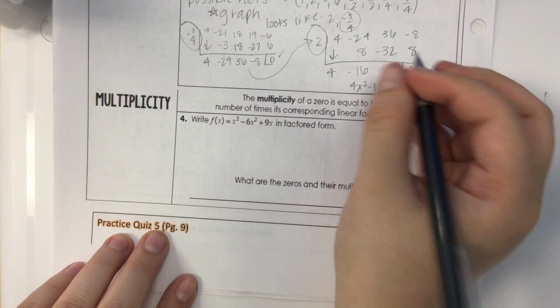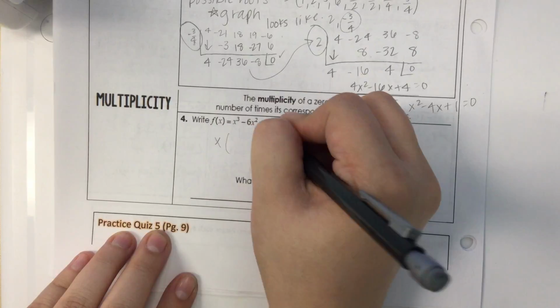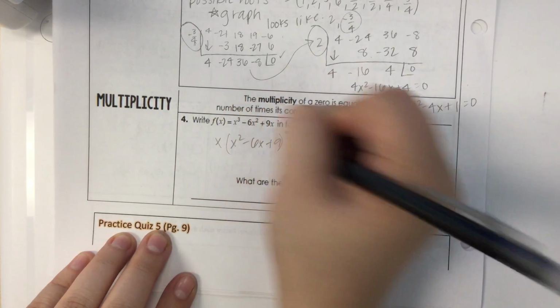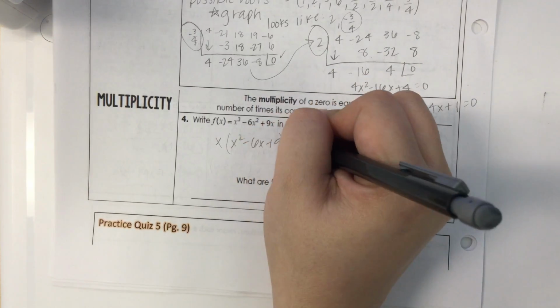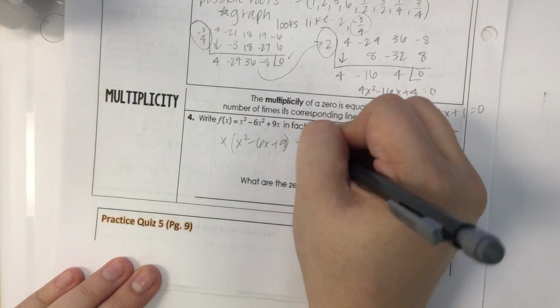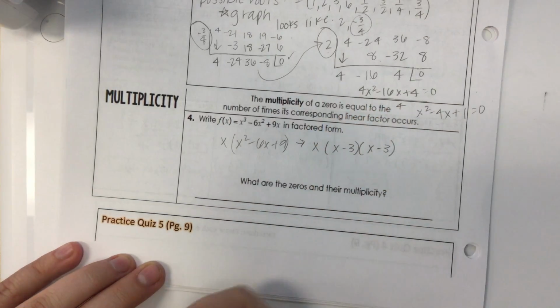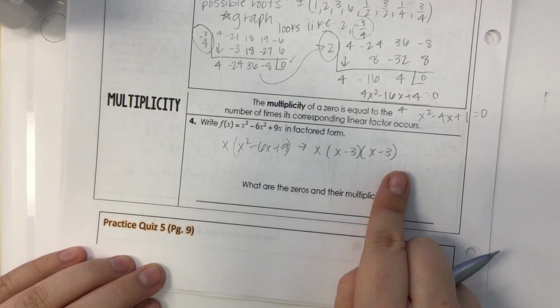Well, first of all, the GCF that comes out of that is x. And I'm left with x squared minus 6x plus 9. Well, what two numbers multiply to 9 and add to negative 6? Well, x minus 3, x minus 3. Okay, how many times does x minus 3 show up? Twice. So that has a multiplicity of 2.